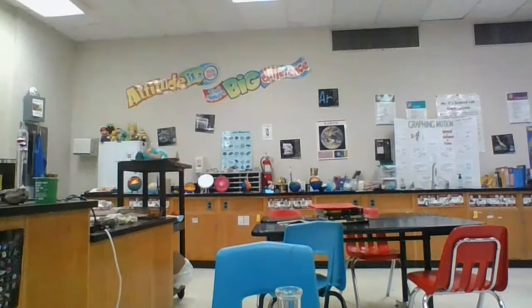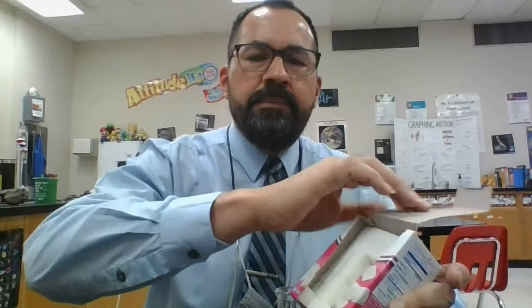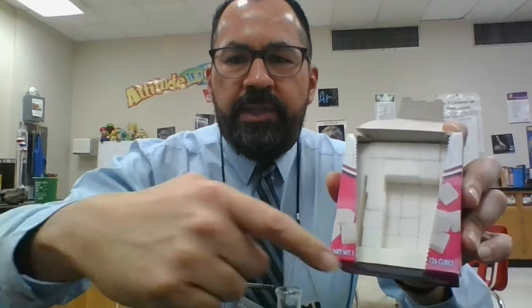In fact, let me go grab the box so you can see what the box looks like. This is the box of sugar cubes. So when you open it up, you'll see that it has a whole bunch of cubes stacked up together. So they have to fit really nicely. So they take a special saw, a knife, and cut them into cubes and stack them up like that in the box for us.